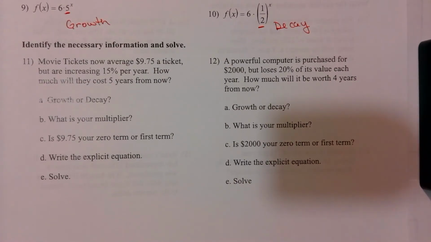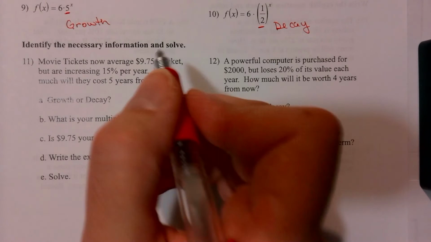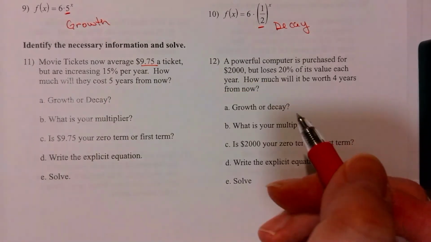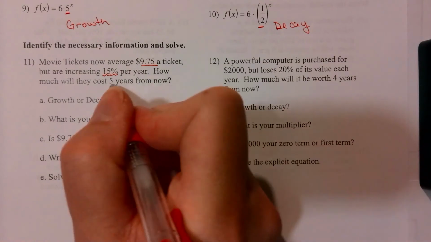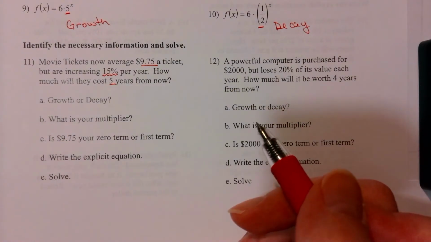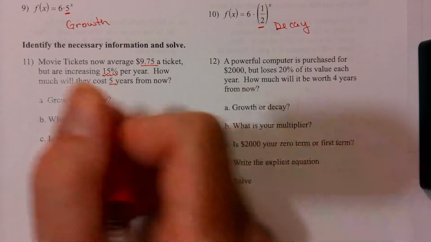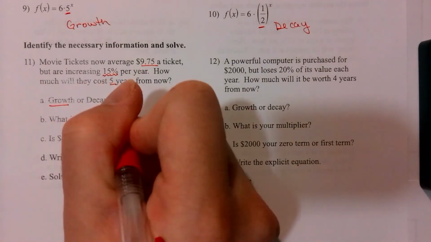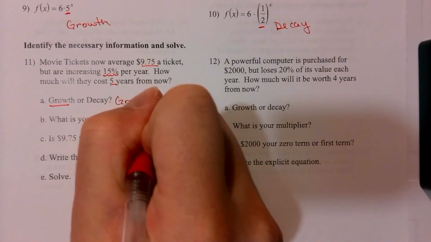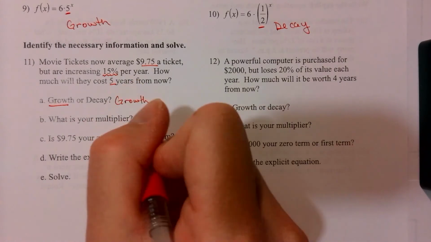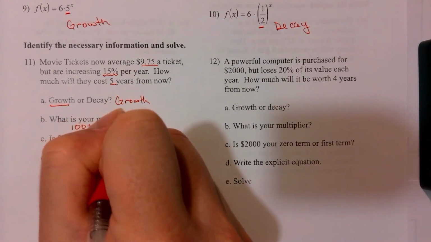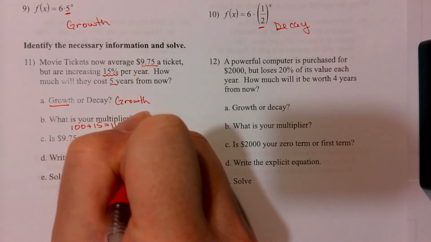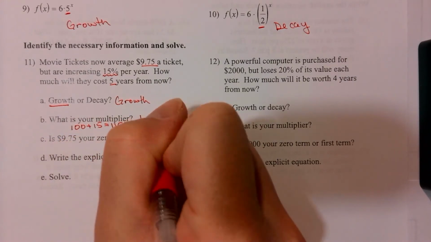So we have movie tickets are $9.75 a ticket, and they're increasing by 15% per year. How much will they cost 5 years from now? Okay, so we're looking at an exponential growth. So it is growth. And what is my multiplier? Well, since it's growing, it's going to be 100% plus 15, which is 115%, which is 1.15.